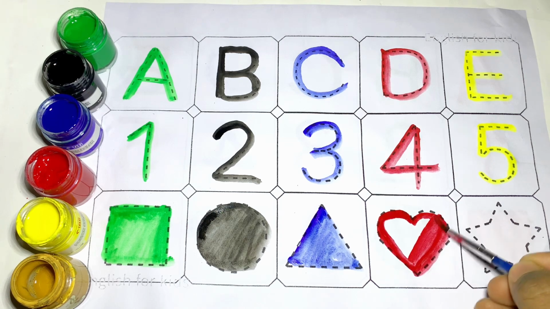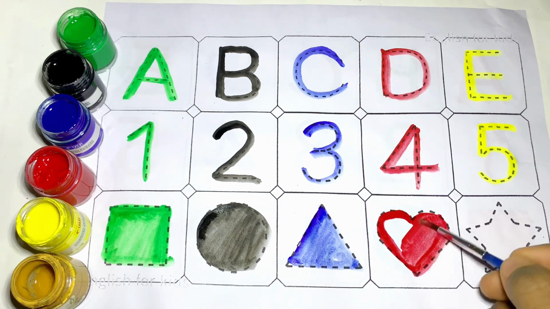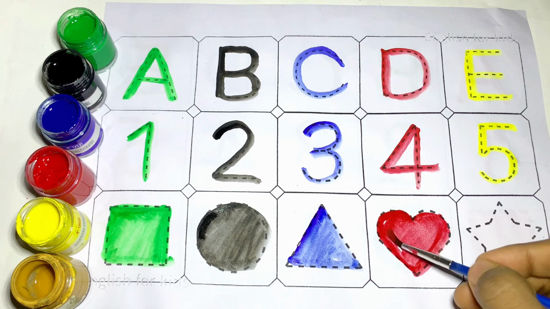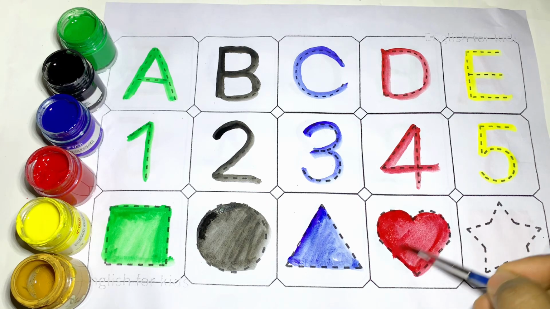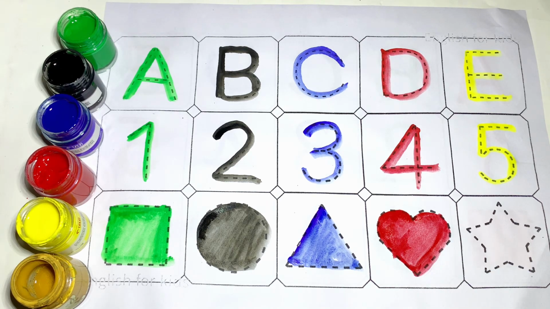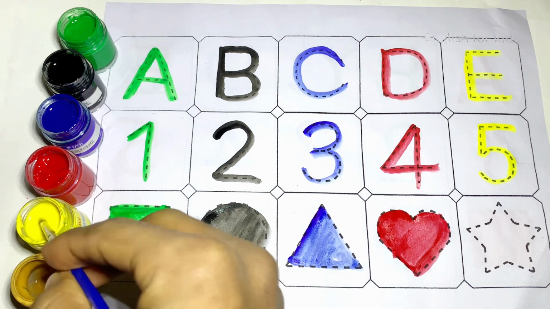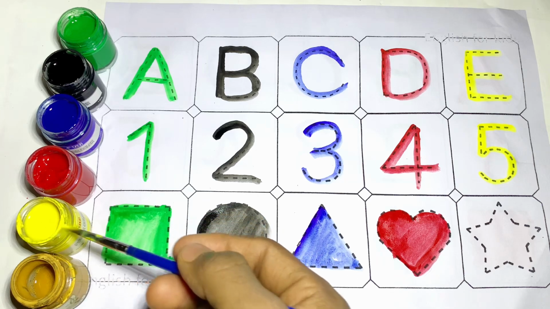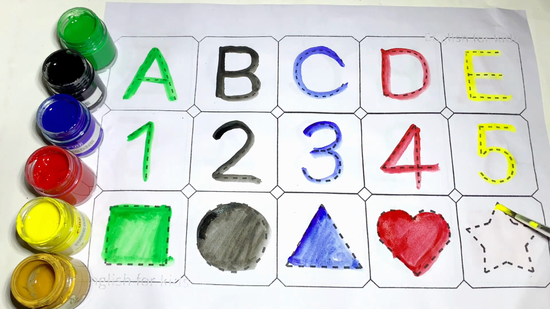And use red color. Now the shape of star, and use yellow color. The shape of star.